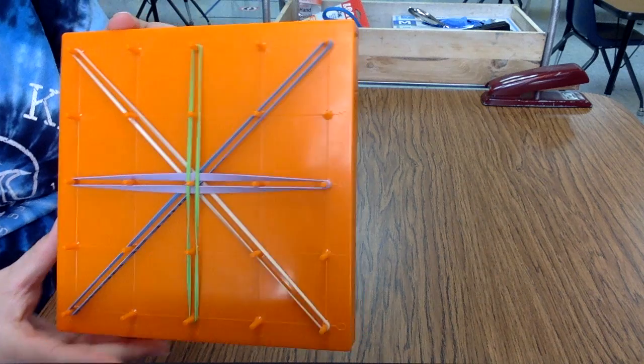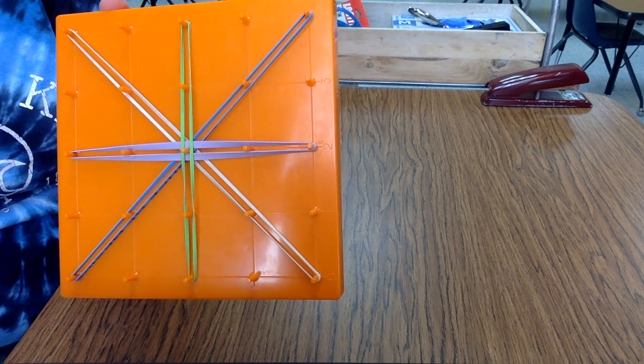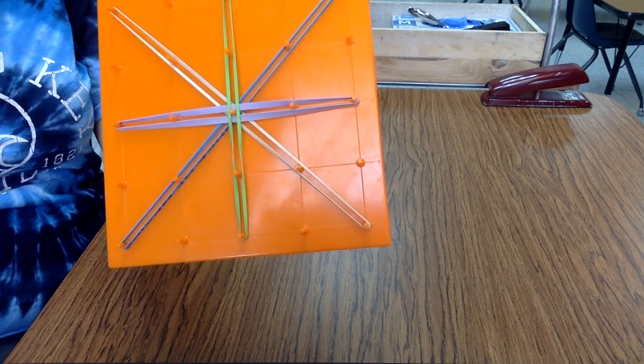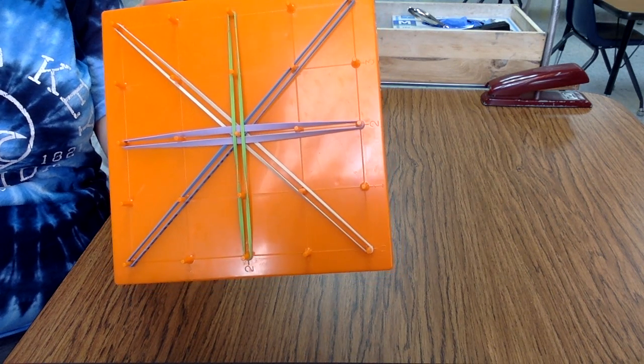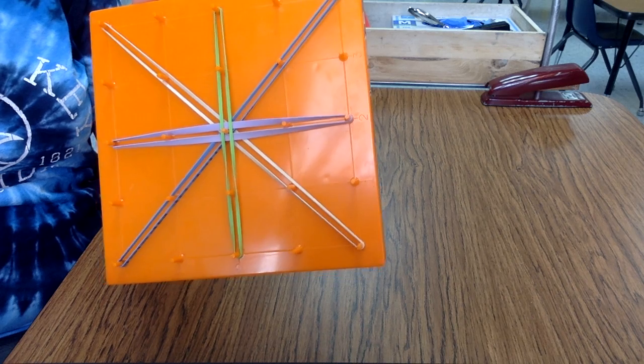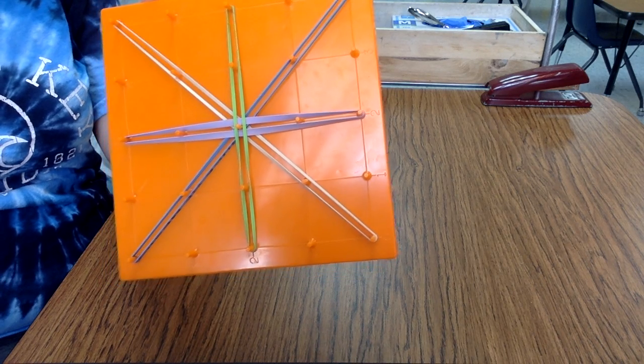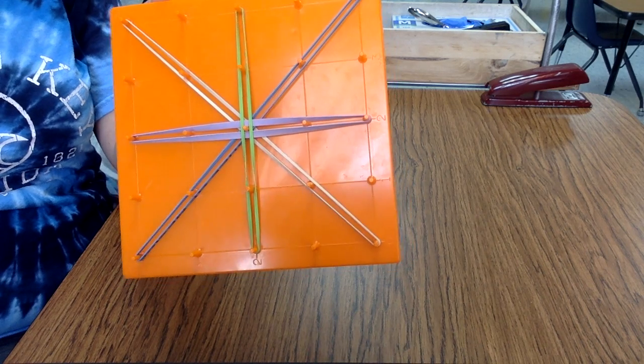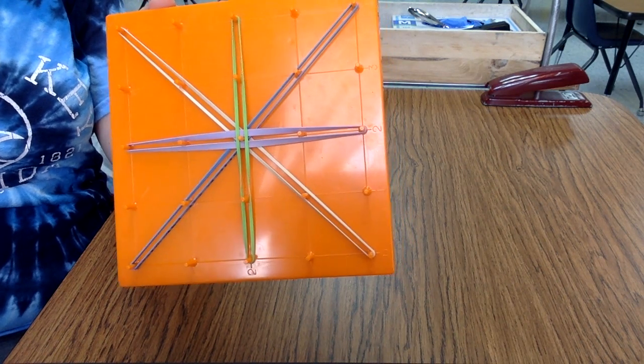All right, here's Miss Horton's design. Could you copy that design? Yes, you can. You can copy that design. How many line segments did Miss Horton use? Maybe if you count how many geobands Miss Horton used, you could figure it out.